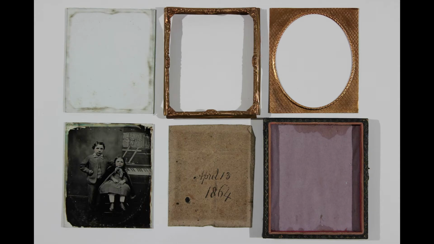And this shows you that one with all the components separated out. So you've got the preserver in the middle at the top, and that contains underneath the cover glass, then the metal mount, then the photographic plate, and then at the back you'll have that piece of paper that you can see here. There's not always a piece of paper there. And then that sits, the preserver and its contents, as a distinct package in the case.